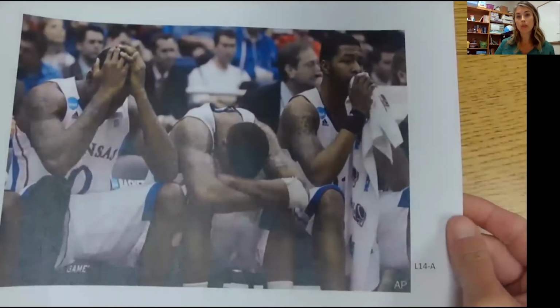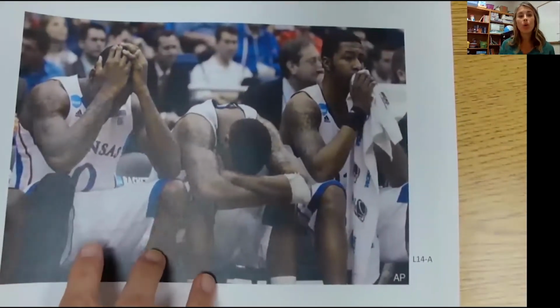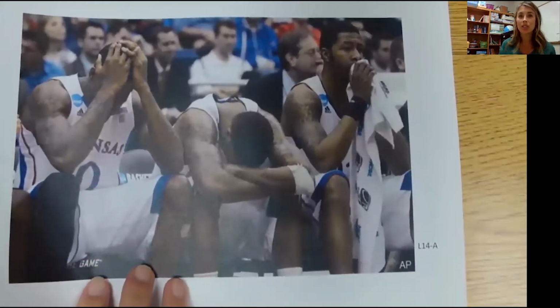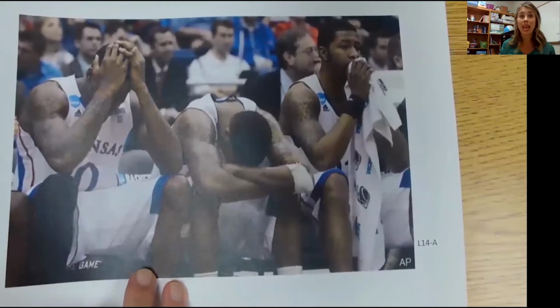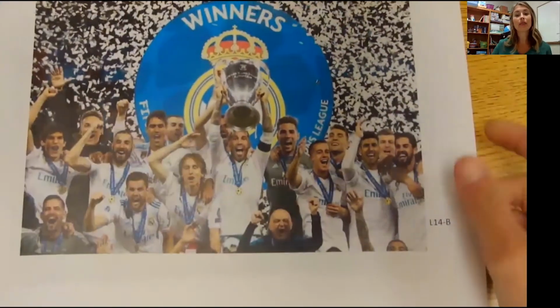Look at this image. How would you describe these players' point of view or perspective or attitude in this photo? Yes, I think you're right. They lost the game. You can tell by their body language or just how sad they look. Some words that would describe these players are what? Disappointed, frustrated, unhappy, mad, angry, sad, all of these things. Now, look at the difference here.